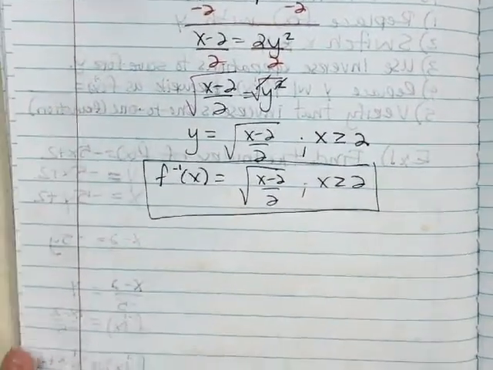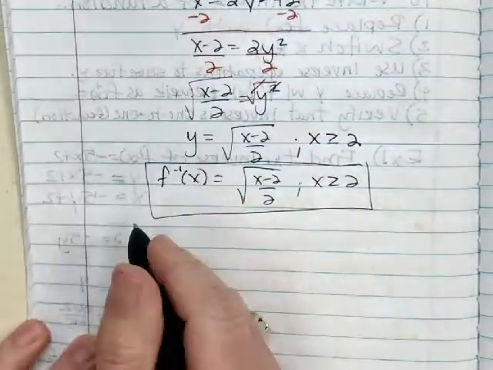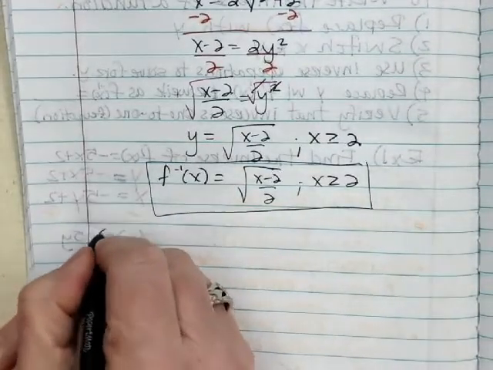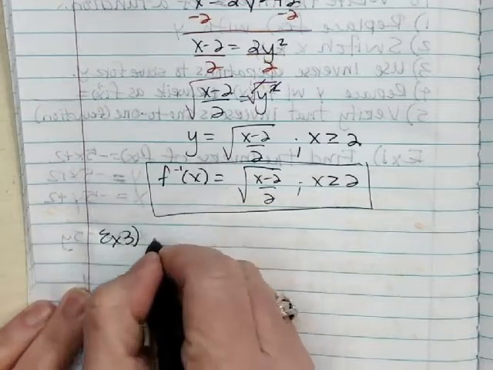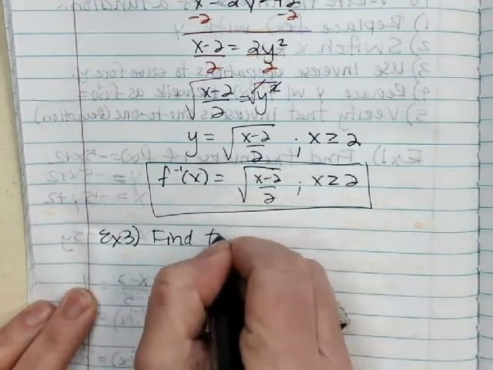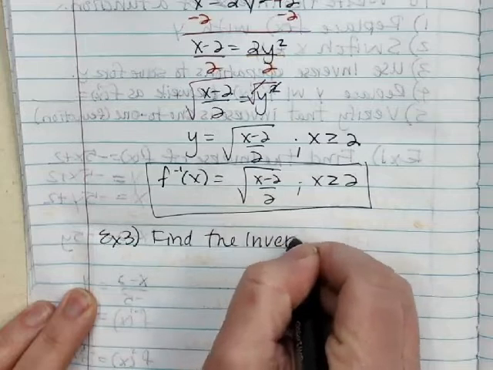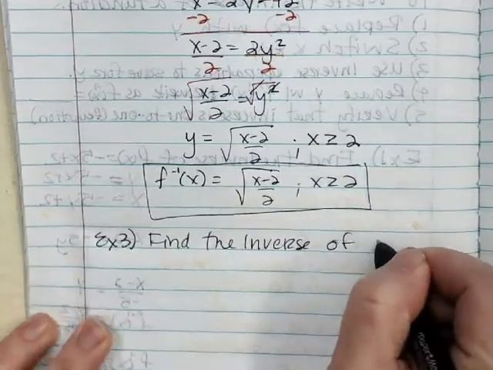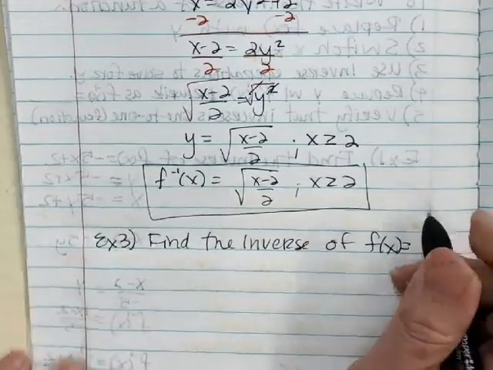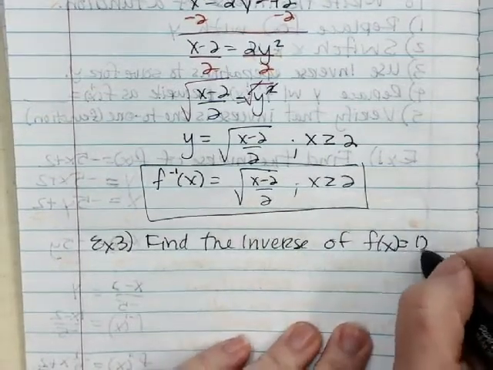Okay, so let's look at example 3. I want to find the inverse of f of x is equal to 12x to the 5th.